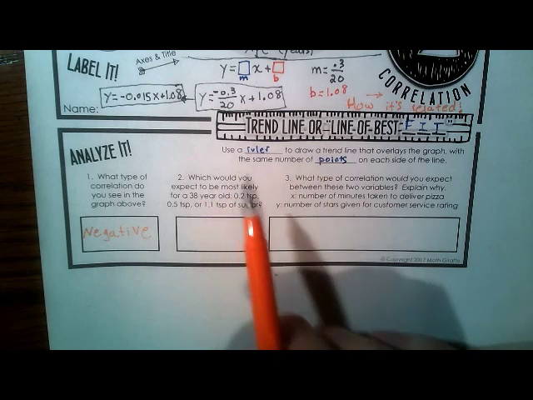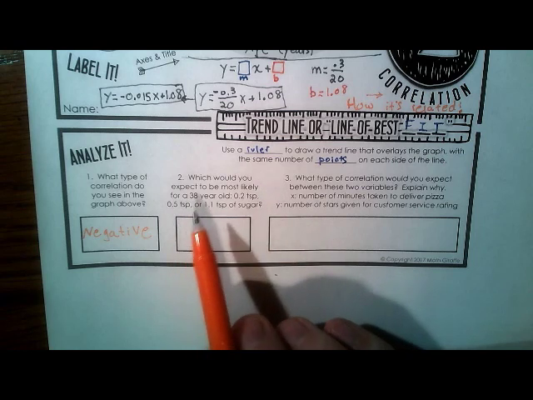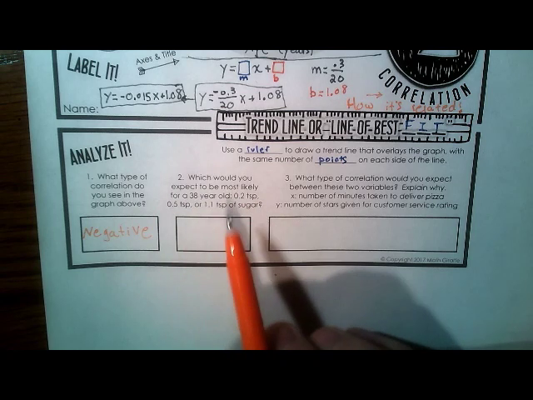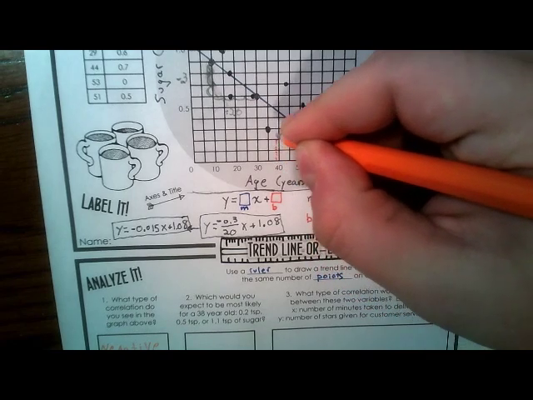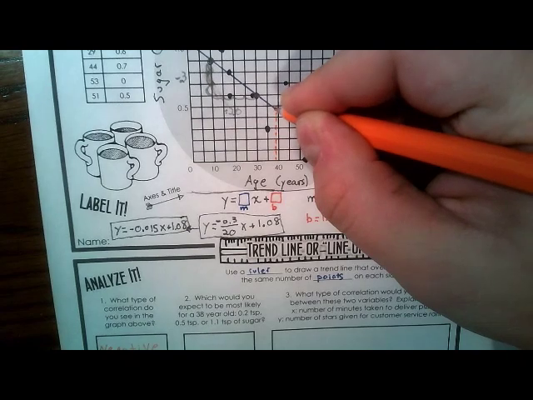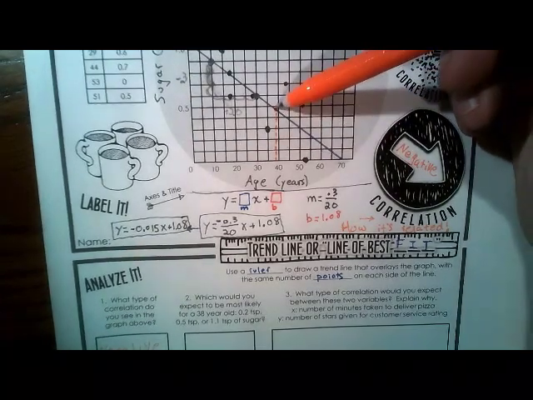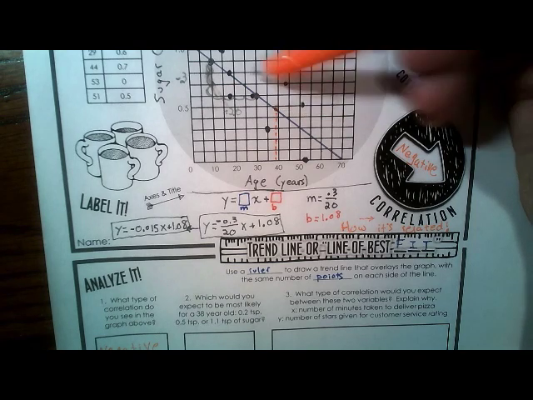Which would you expect to be most likely for a 38-year-old: 0.2 teaspoons, 0.5 teaspoons, or 1.1 teaspoons of sugar? So there are a couple different ways we can do this one. We can look at our line and find 38 years old, which is about here. And what is that closest to? Is it close to 0.2, 0.5, or 1.1? Right, so the answer, according to doing it this way, would be 0.5. Okay, 0.5 teaspoons.